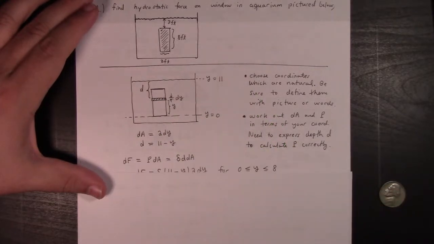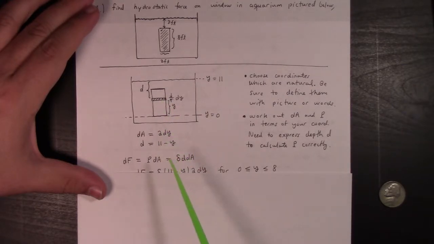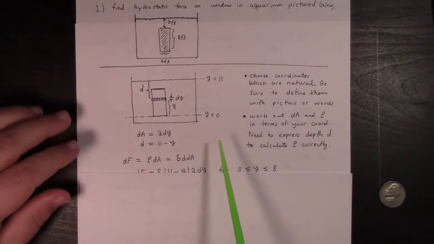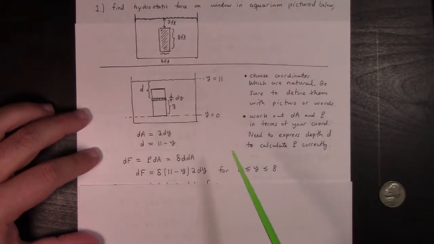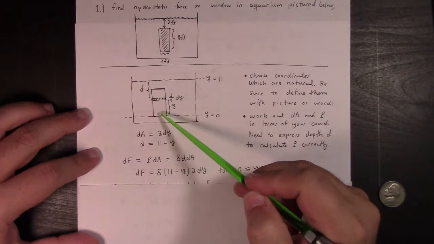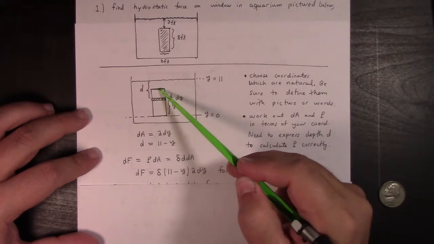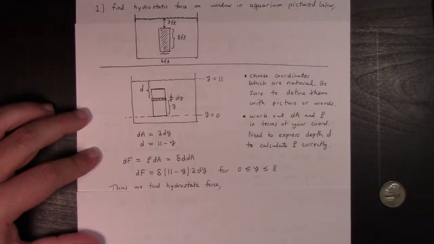All right. So the little bit of force on that strip is P dA, or delta d dA if you like. Anyway, I went with the delta because it's less writing. Delta d is 11 minus y, the dA is 2 dy. This is from 0 to 8, right? We can imagine drawing this little strip from y equals 0 all the way up to y equals 8. That's where the window is. That's where I need to sum over to calculate the net force.